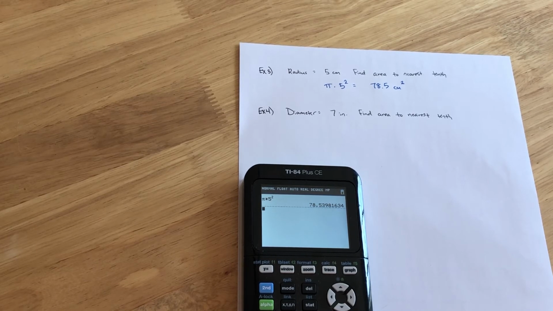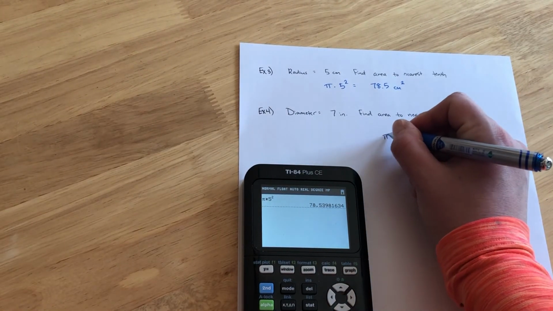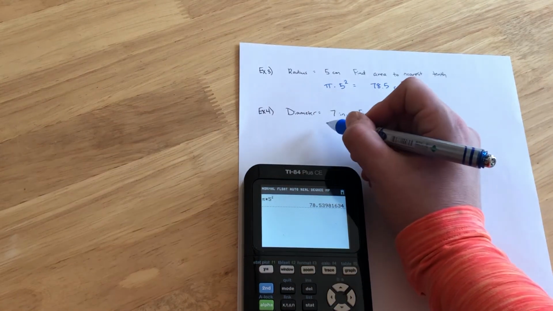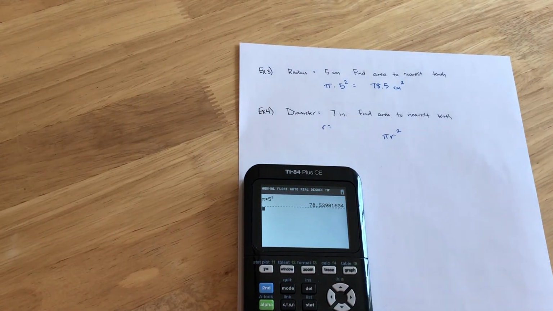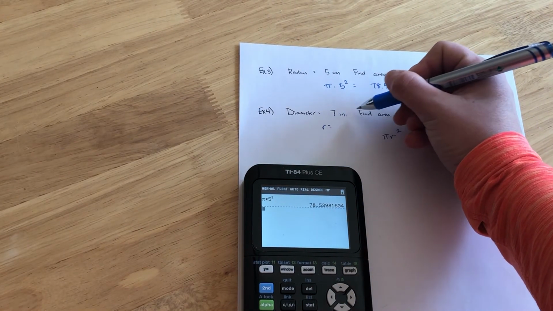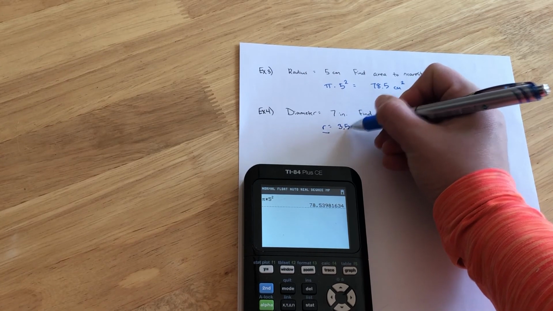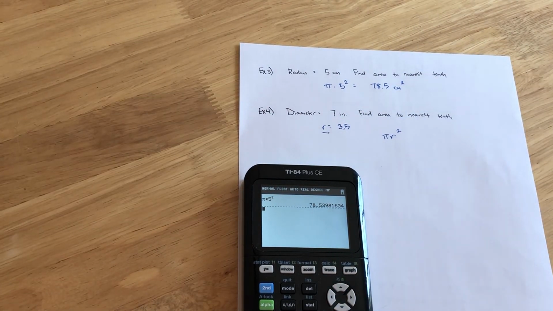But what about example 4? This time they tell us the diameter is 7 inches, but our area formula is pi times the radius squared. So the first thing that we need to do is come up with the radius based on the diameter of 7 inches. Well, all the way across the circle is 7 inches, so halfway across the circle will be half of 7, or 7 divided by 2. So our radius is 3.5 inches.